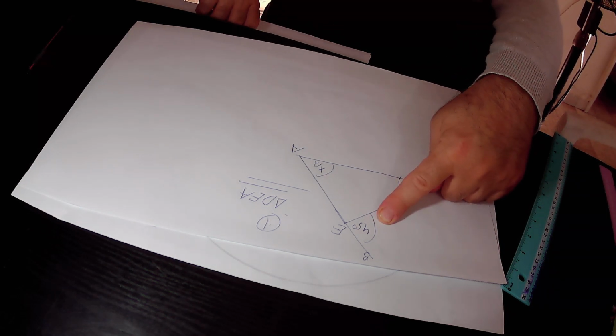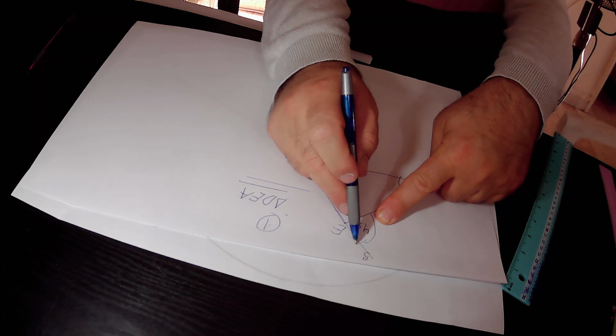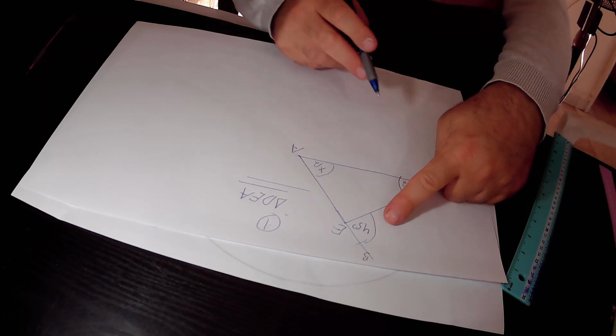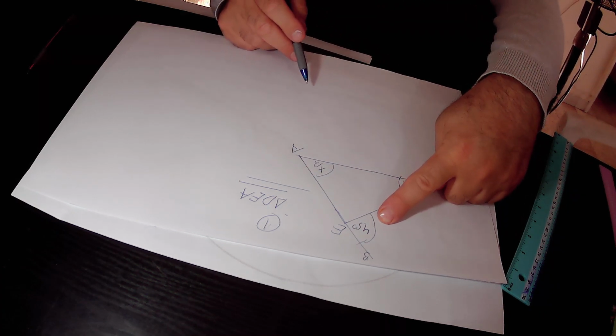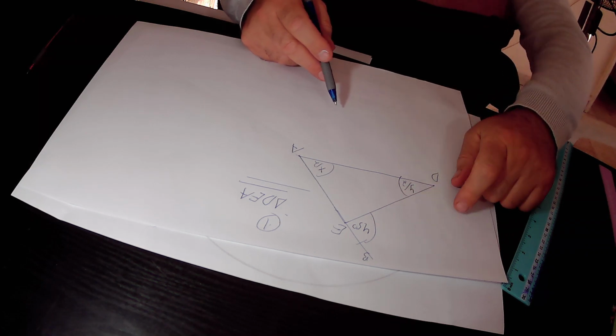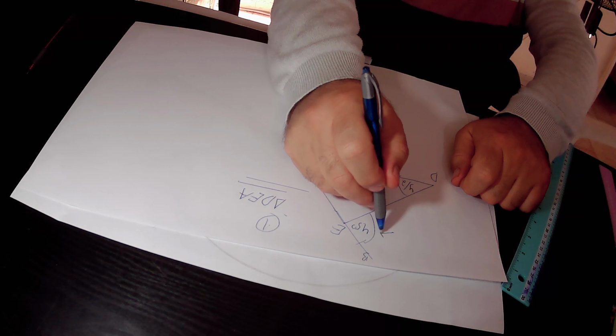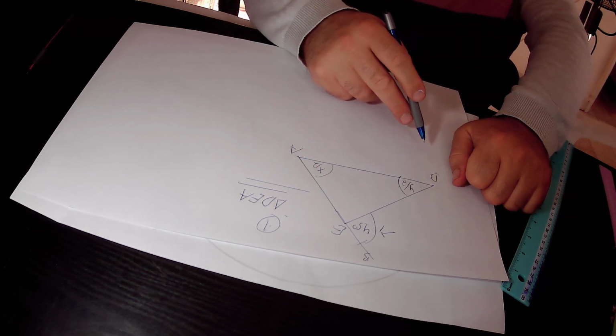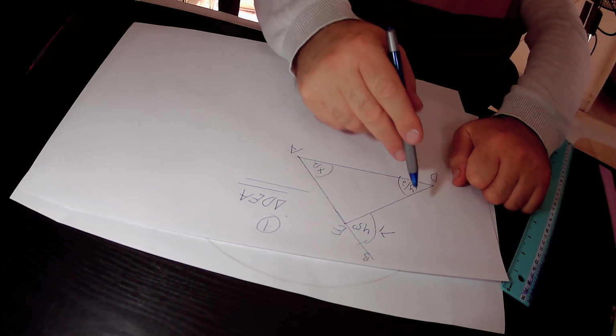Why? Because this is angle DEB, it is located outside triangle DEA, and therefore it is defined as an exterior angle in relation to this triangle, triangle DEA.